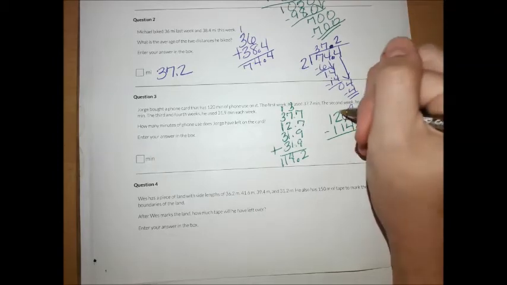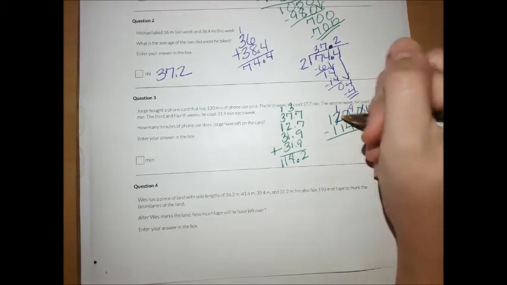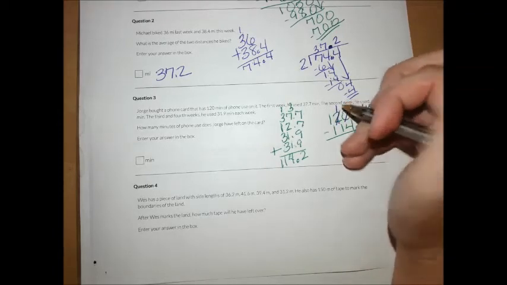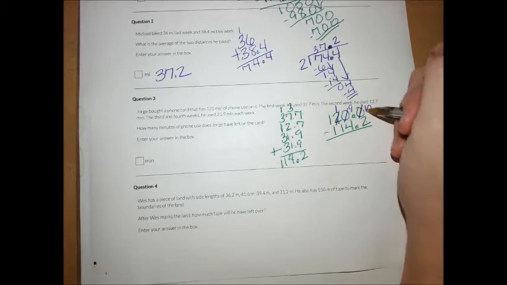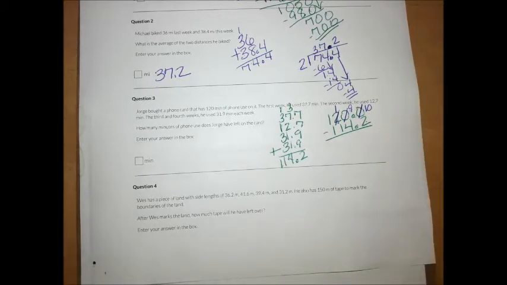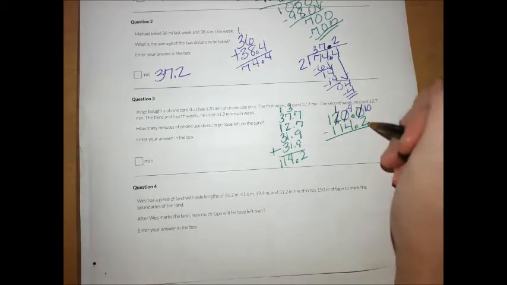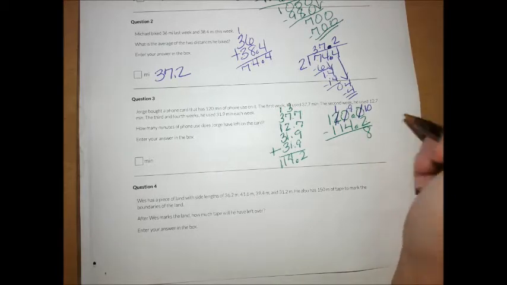Okay. So 10 minus 2 is 8. Bring the decimal down. 9 minus 4 is 5. 1 minus 1 is 0. So my answer is 5 and 8/10 minutes left.